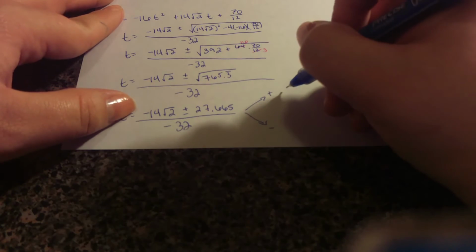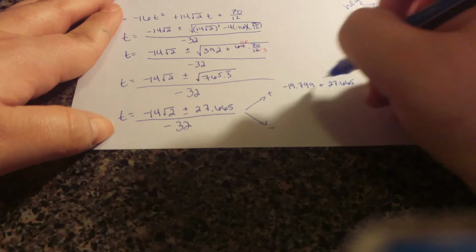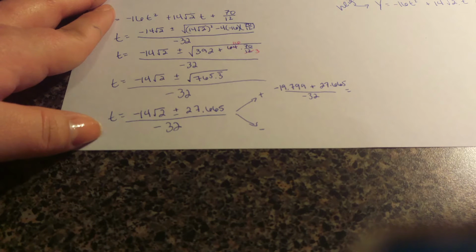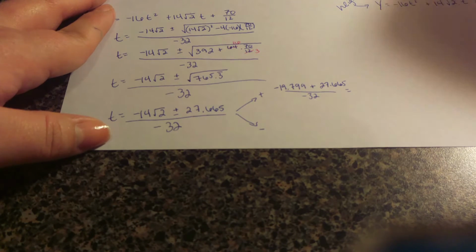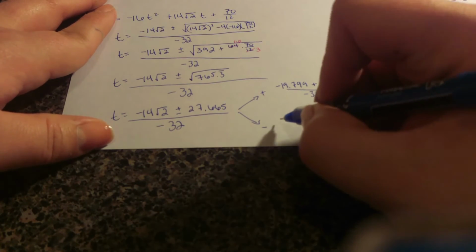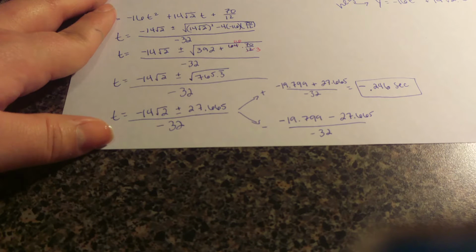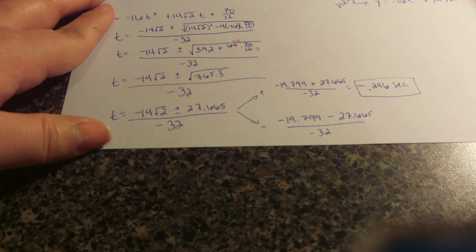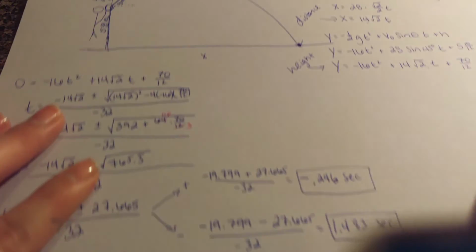That gives me negative 0.246 seconds, or the negative version of that, 1.483 seconds.